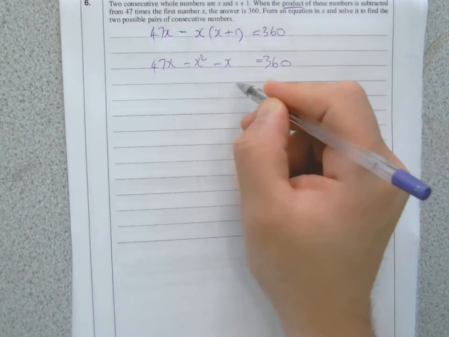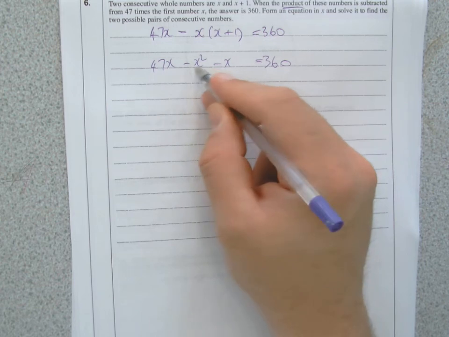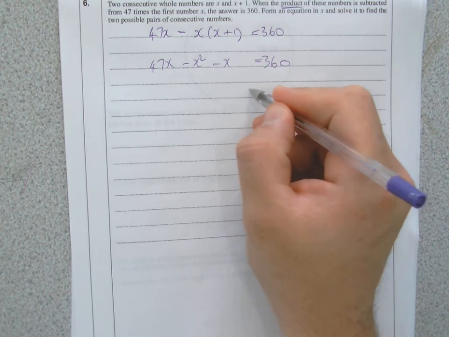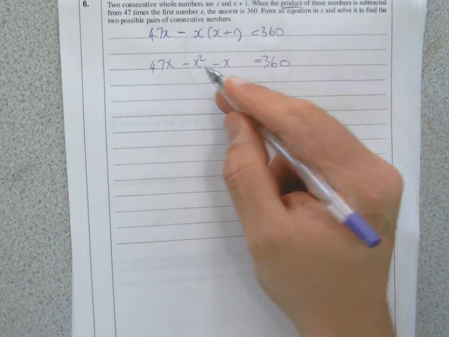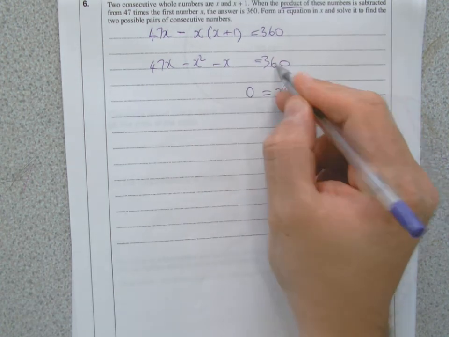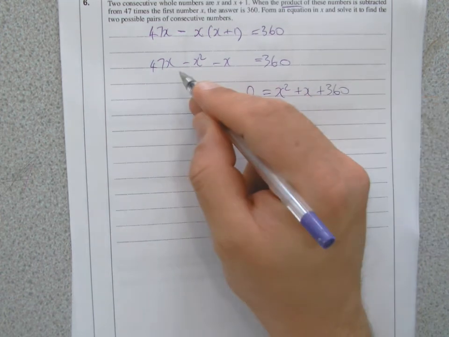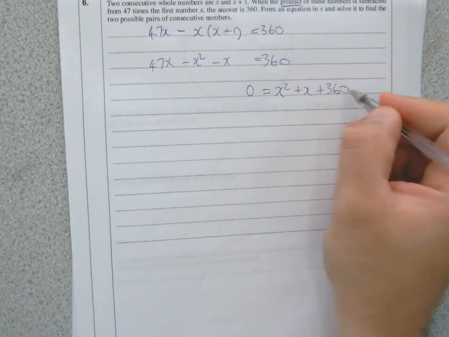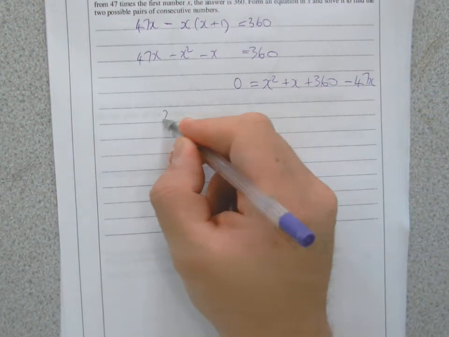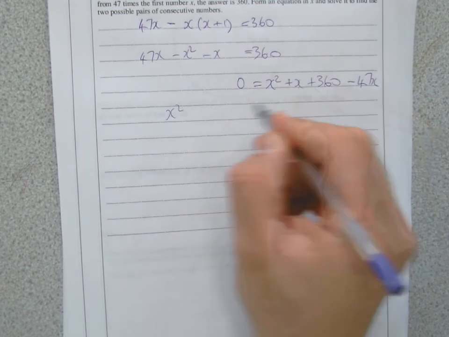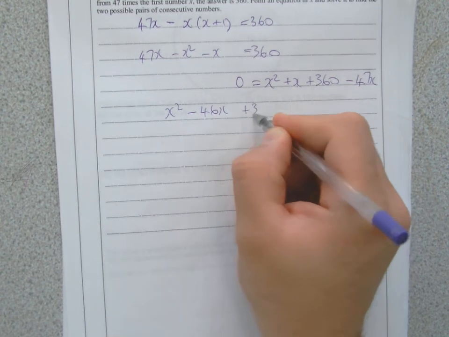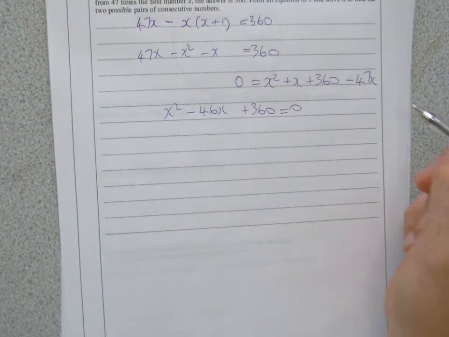And what I would do then is get everything to the right-hand side, because this is a minus x squared, and I want that to be positive, right? So take everything over. So I'll have 0 here equals, so just take everything over. Minus x squared comes over, becomes x squared. Minus x comes over, becomes plus x. I've got the 360 already there. And then 47x as well, I forgot about that. Take that over, that becomes minus 47x. Okay, so I end up having x squared plus x then minus 47x is minus 46x plus 360 equals 0. Okay, so you've got that, and it's a quadratic, isn't it?